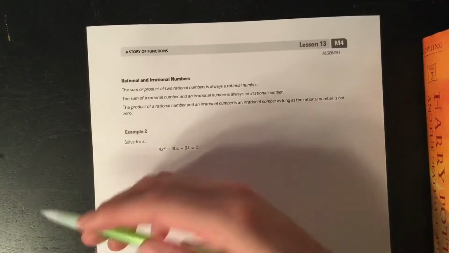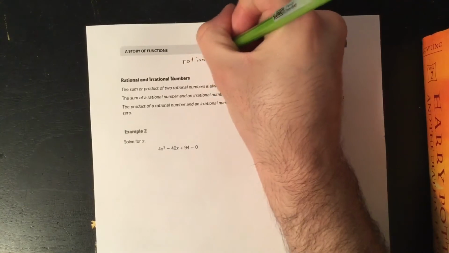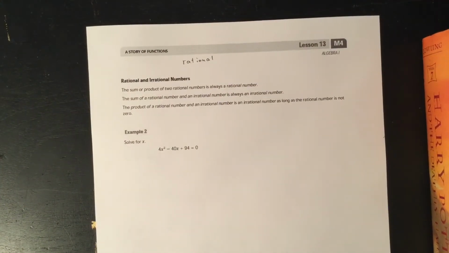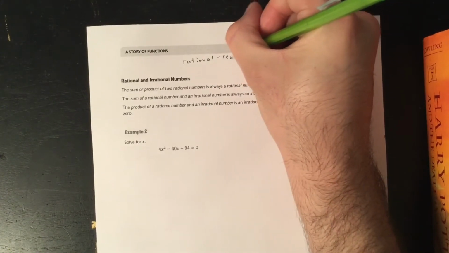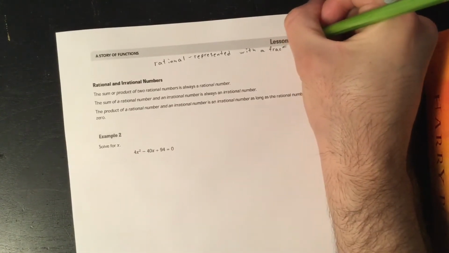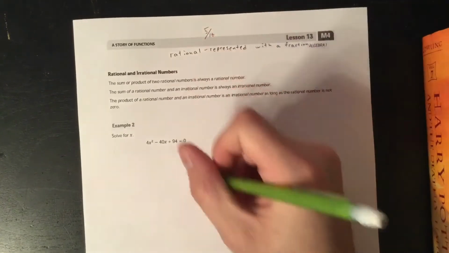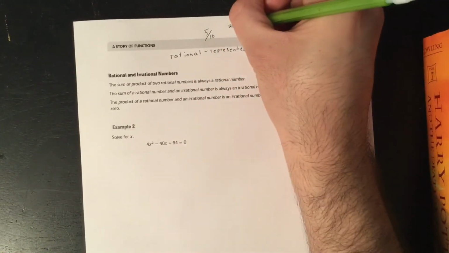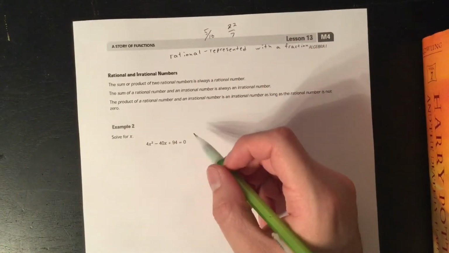So what this is saying, if you aren't really sure what a rational number is, a rational number is one with a decimal that will stop or it repeats. So it can be represented with a fraction, or a decimal that's repeating. So 5 over 16, that is a rational number. 22 over 7, rational number. Anything like that would be a rational number.